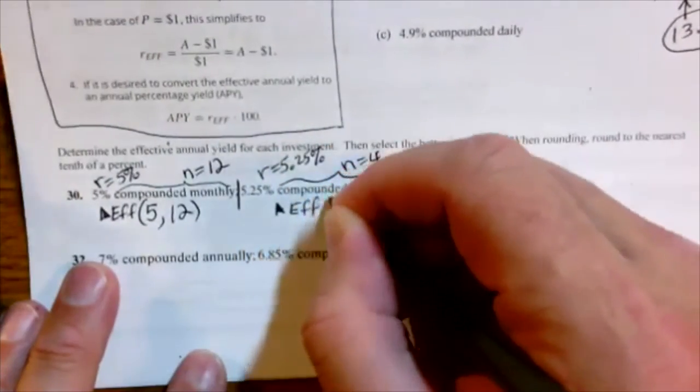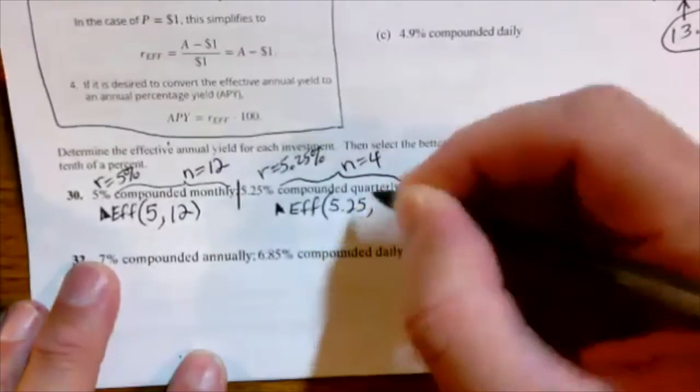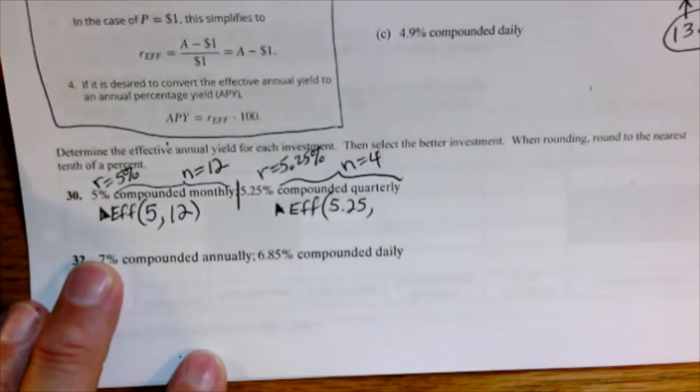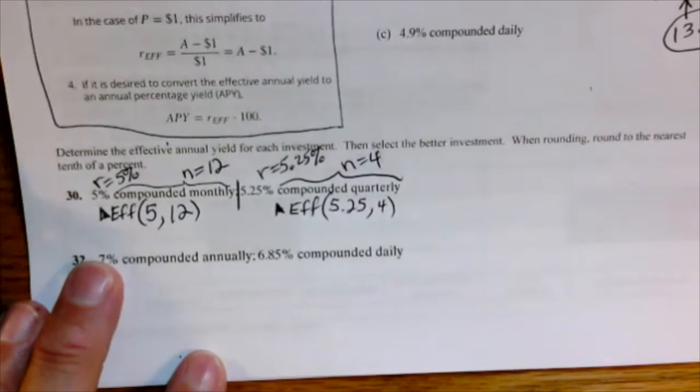So if you like using those calculator functions, then I would say just go ahead and use that function convert to effective as we used it before, and compare the two numbers. Whatever the higher rate is, that's the one you choose.